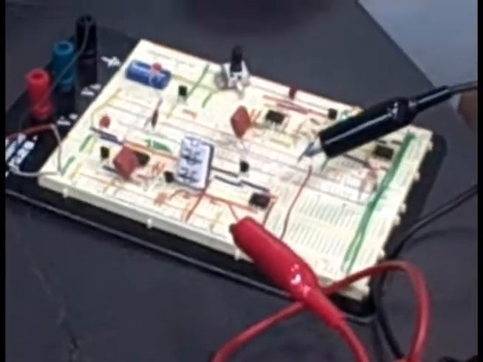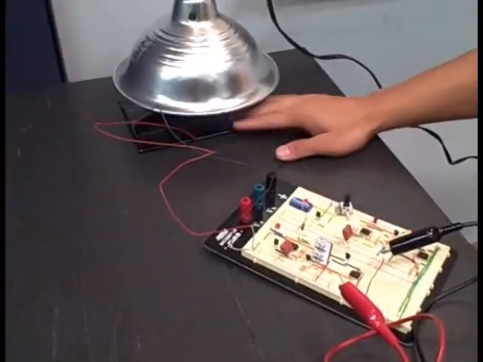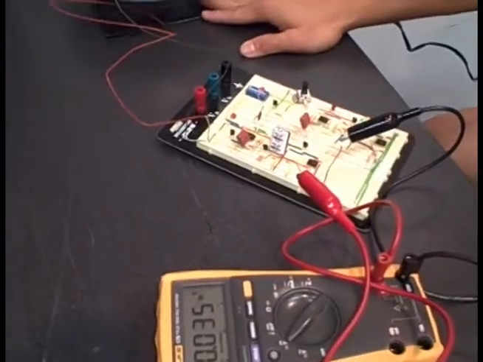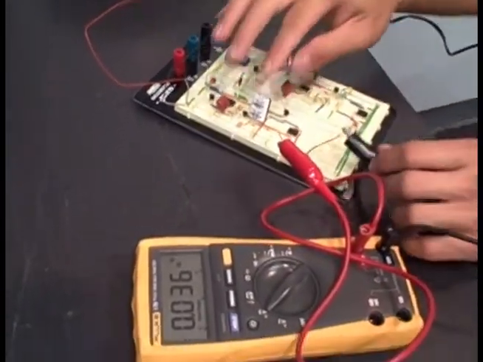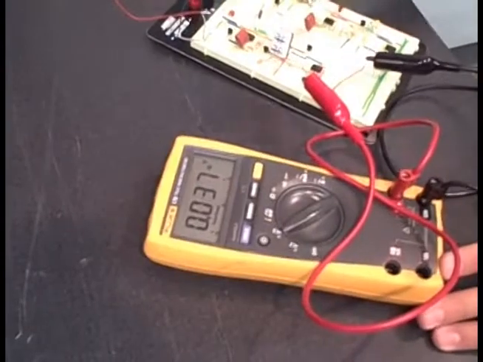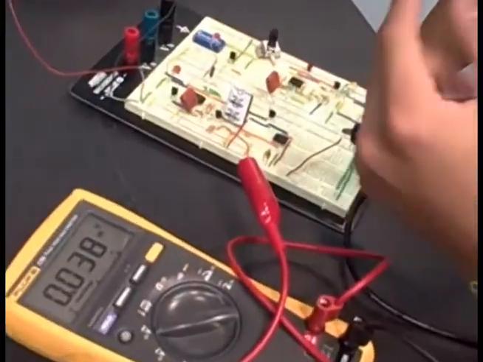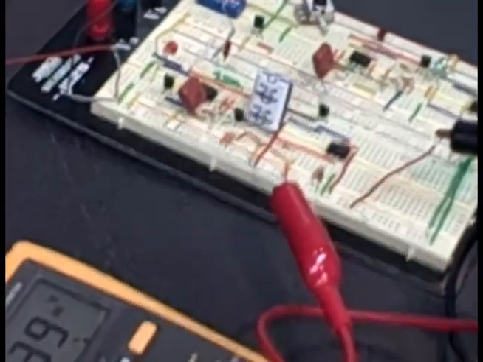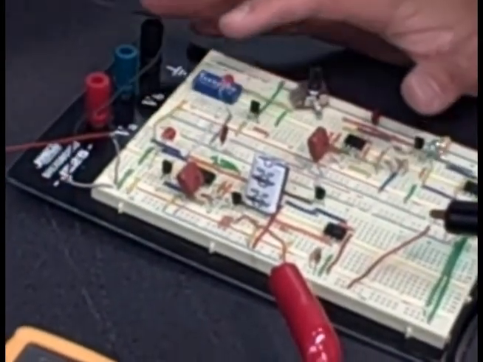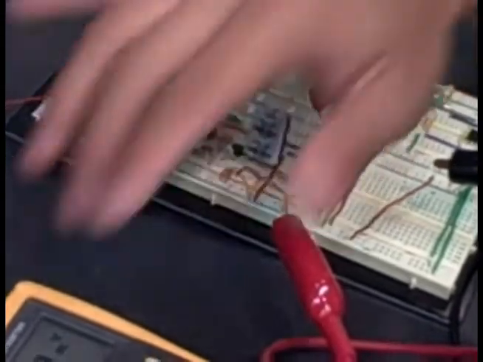So this is our circuit, and here's our lamp. This represents the sun. Here's the solar panel, and this is our circuit. This is the multimeter, which we will be using to measure the voltage in the capacitor. And first we'll be demonstrating the charging circuit, which should charge the capacitor to 5 volts.